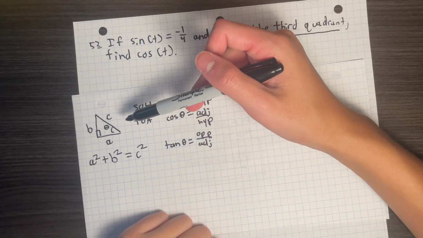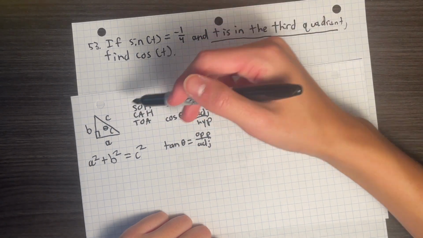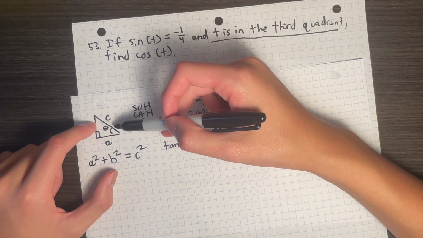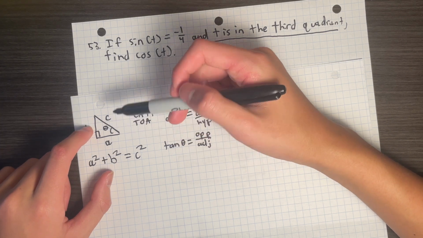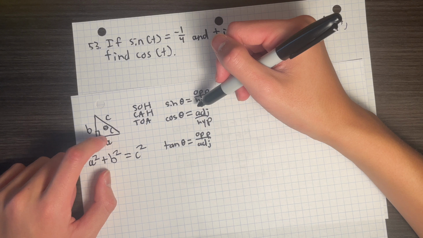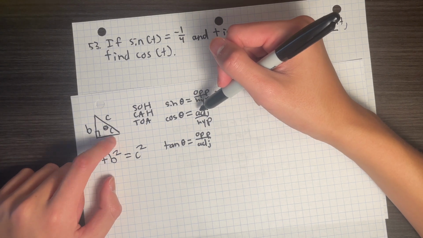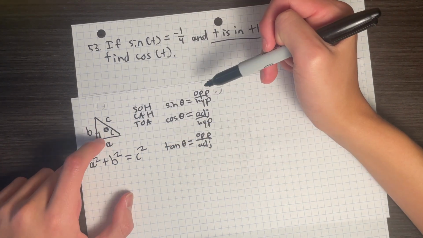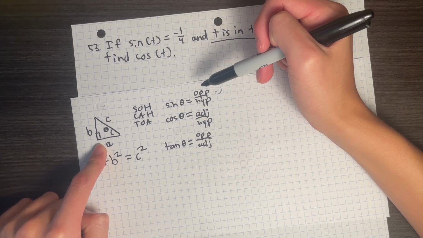So if we come over here to this triangle once again, the opposite is the side across from our angle. So the opposite side of theta is B, and our hypotenuse is right over here, which connects the two legs. Our adjacent side is the one directly next to our angle. So in this case, our adjacent side would be leg A.